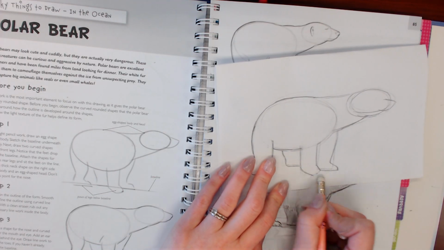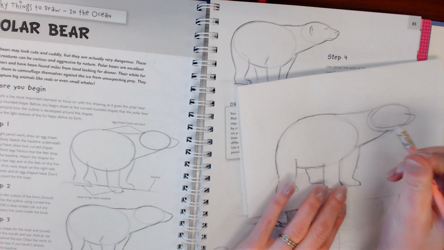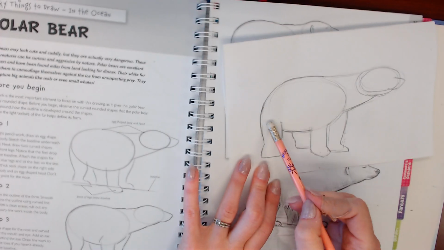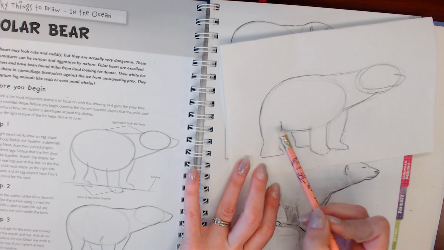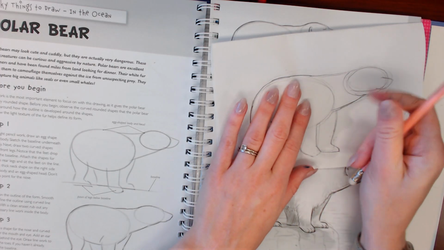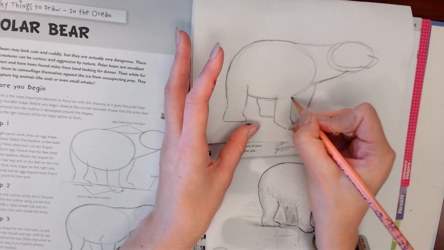This is where understanding overlap really comes in handy. So anytime something is in front of something else, like this leg was in front of the back of his body, so I erased everything the leg was covering up. But we can look at our reference here and see, we do want to keep this line.